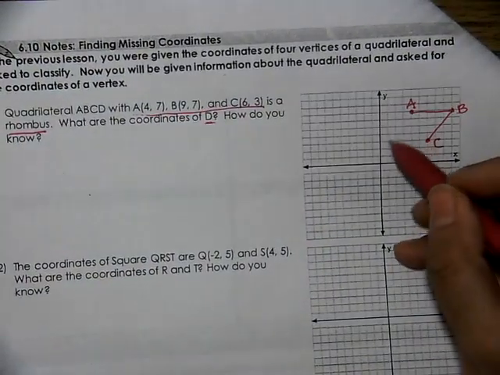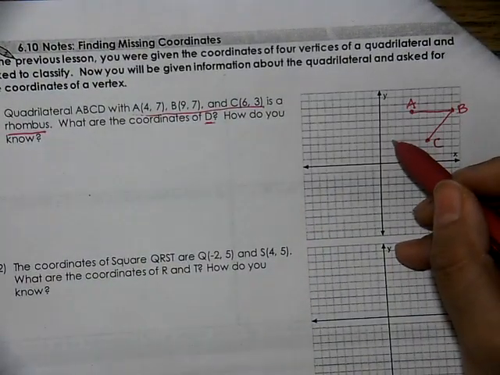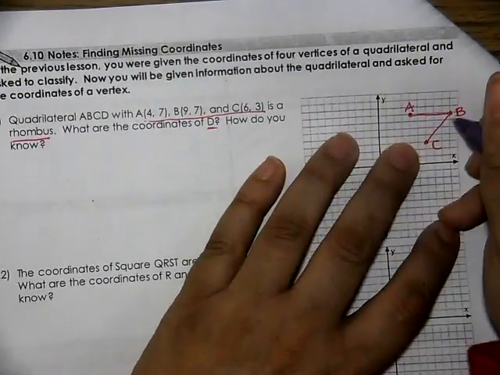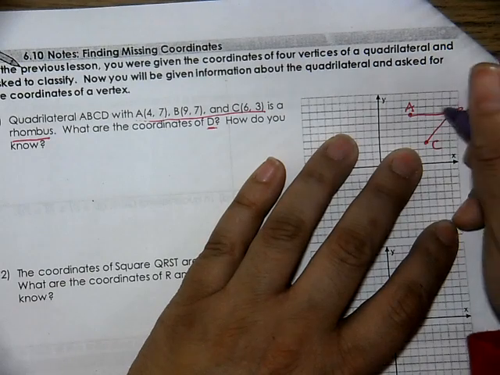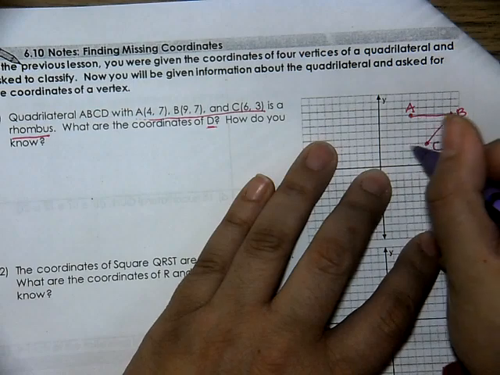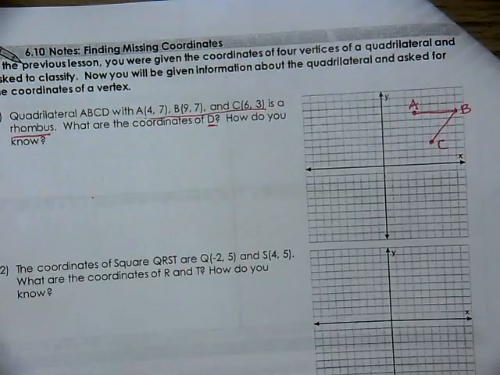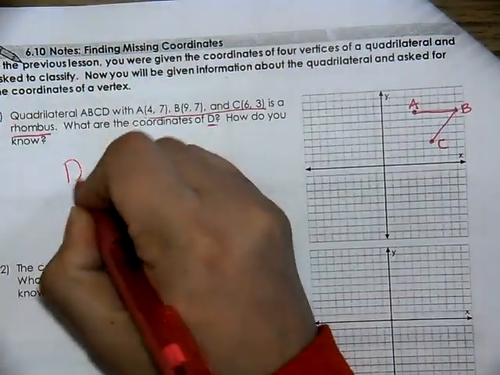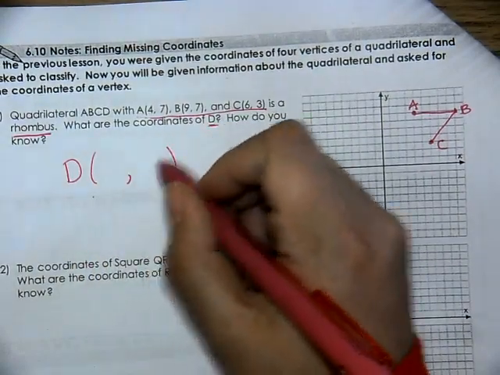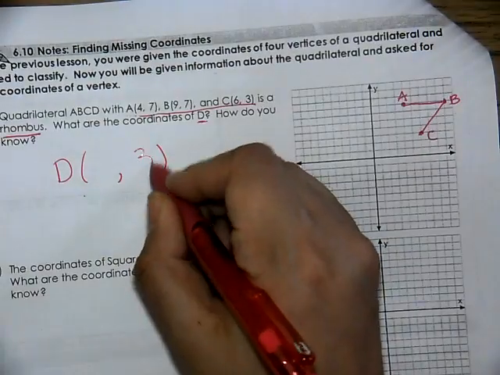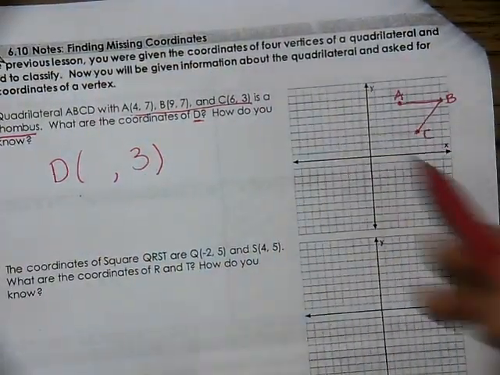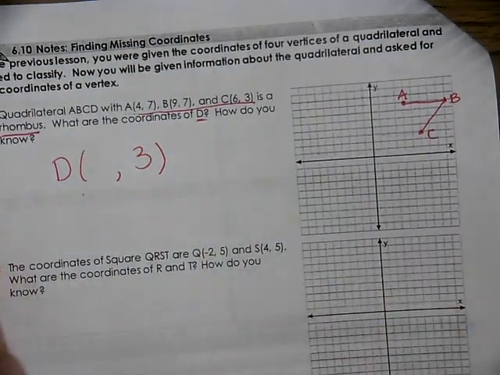So if we know it's in the general area of this, how do we know exactly where it is? Well, this is where we use slope. You find the slope of what we do know, like AB, for example, or BC. The slope of AB is a horizontal line. So that means this is also going to be a horizontal line. We know so far that the coordinates of D, when I write the coordinate down like x comma y, the y value has to be the same as what C has, which is 3. It has to be in the same line as this. We just have to figure out how far to go across. And that's where slope comes in.